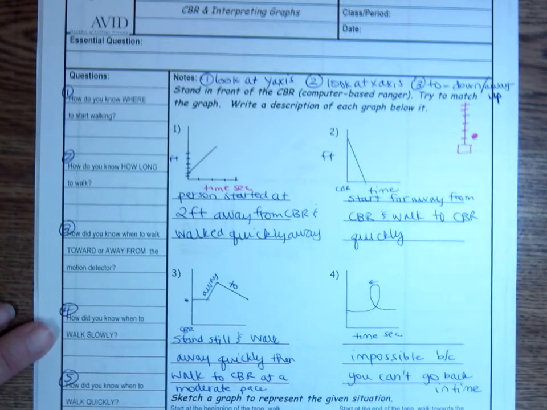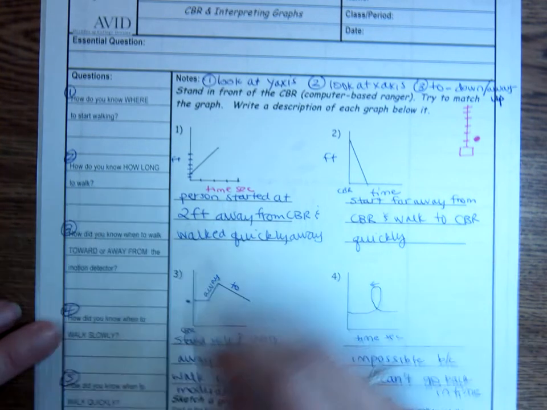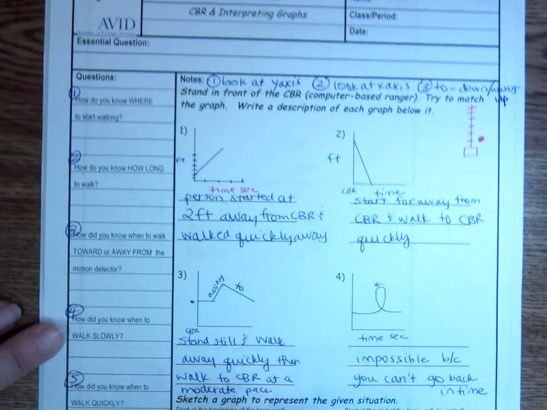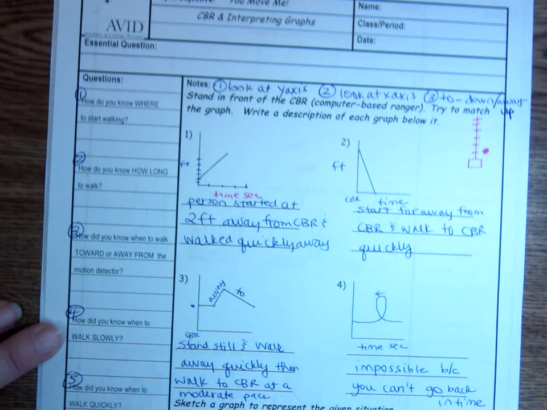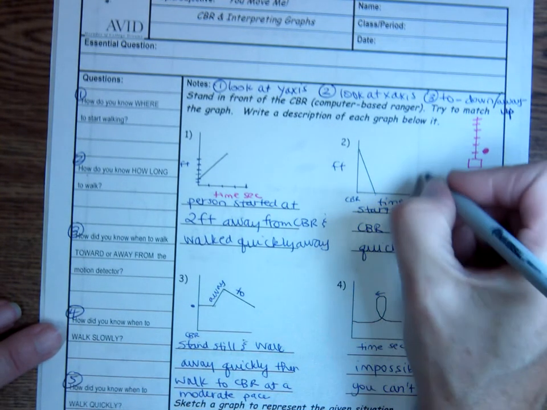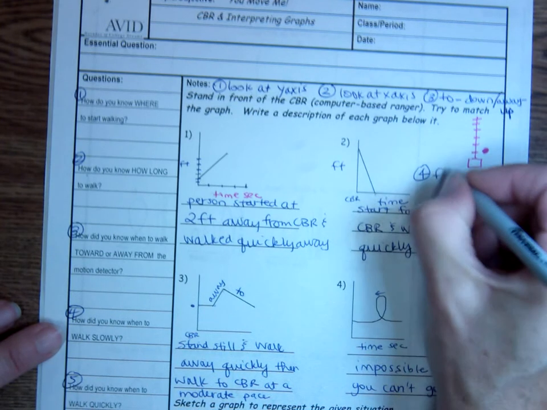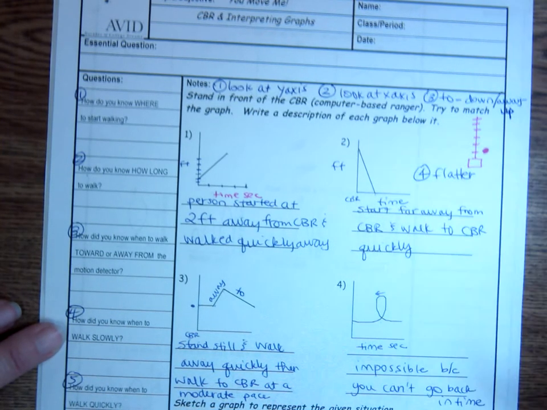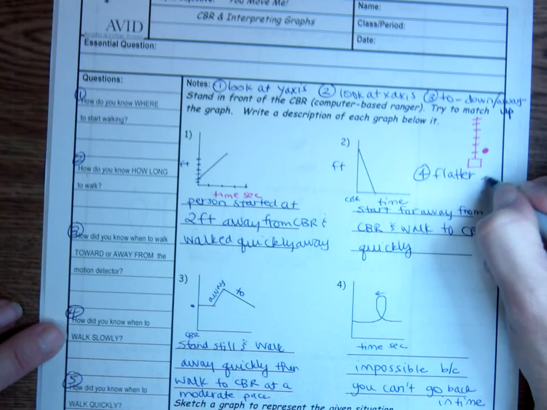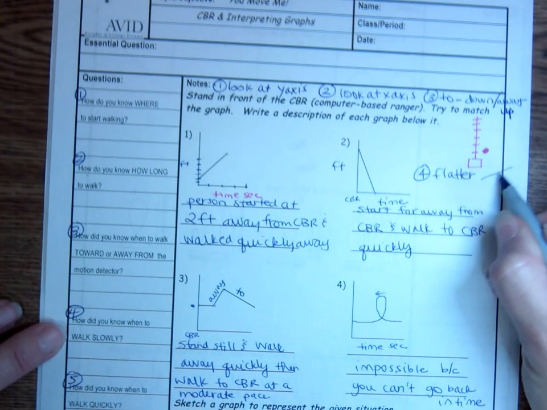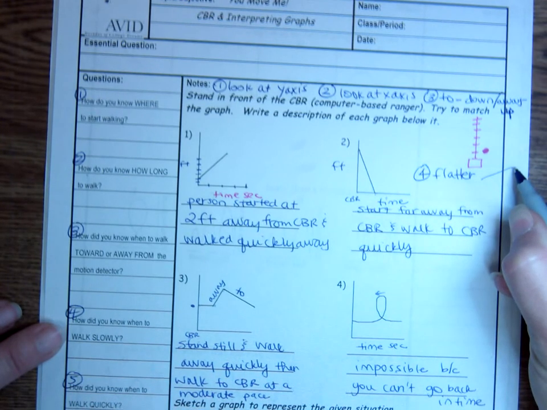So let's look at number 4. How did you know when to walk slowly? We really didn't see it as much on these 4 graphs, but we did whenever we were trying to match the graph on the screen. And what happens is when we have a flatter line, we are going slower, like this. The distance isn't changing as much as the time is.